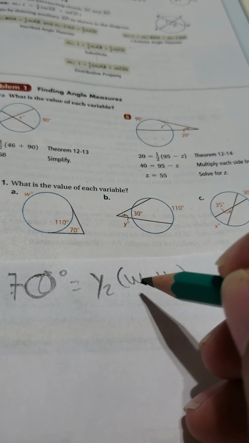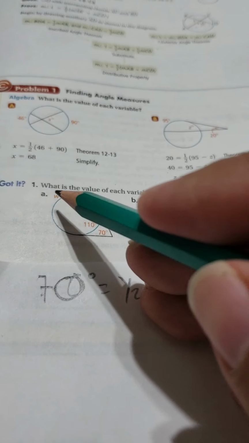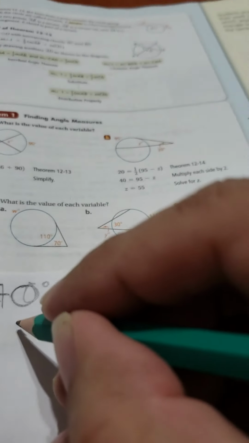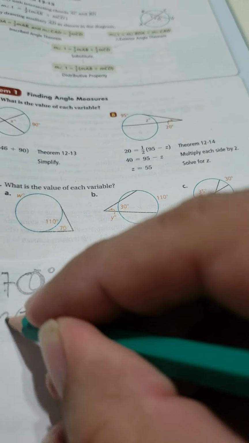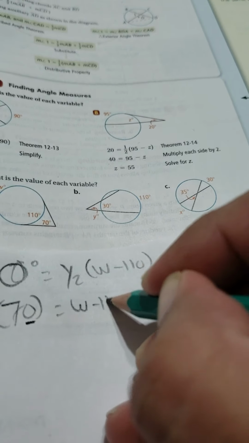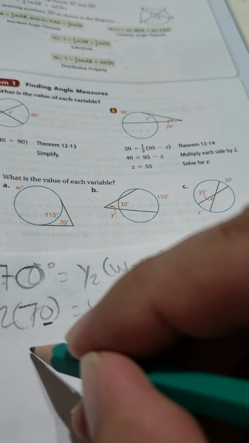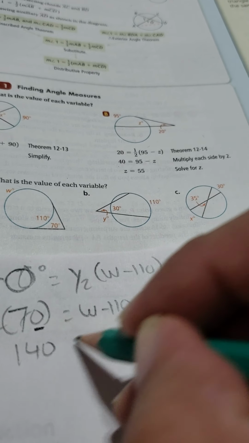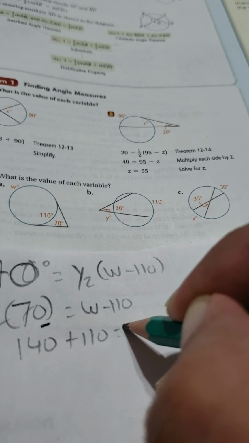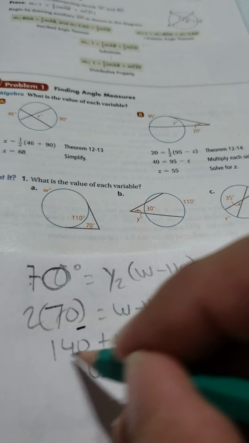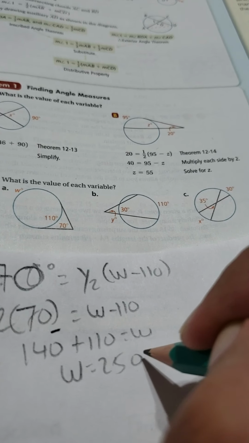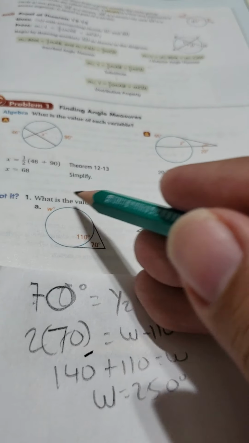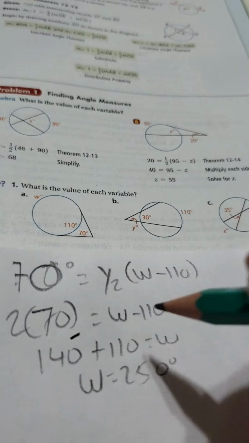How do I know that w will be in this place? Because it's far from the angle that we are talking about. Now, how we solve this one: 70 times 2 is equal to w minus 110. This will be 140 plus 110 is equal to w, which is 250 degrees. That is the measure from this point to this one, the w.